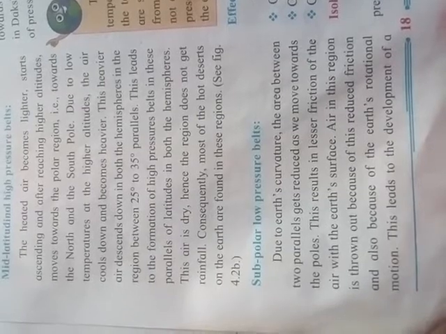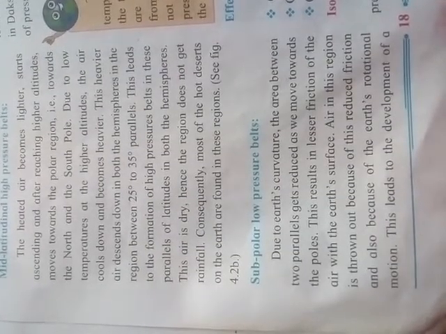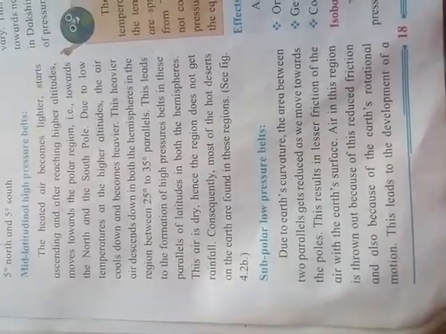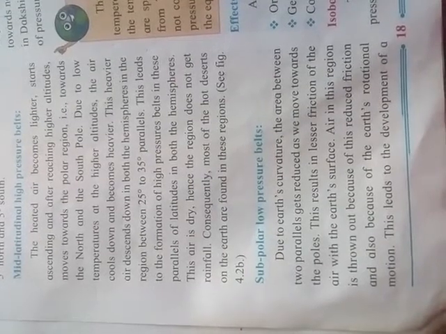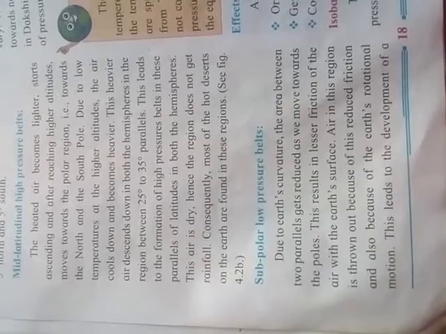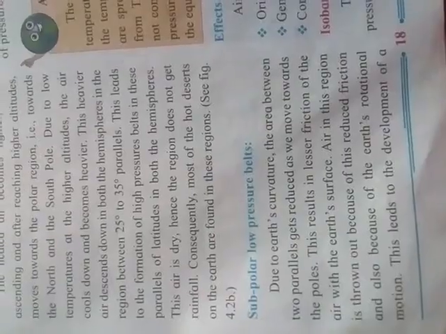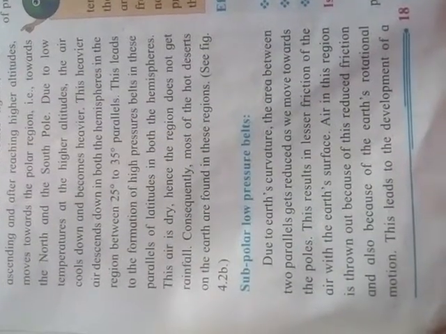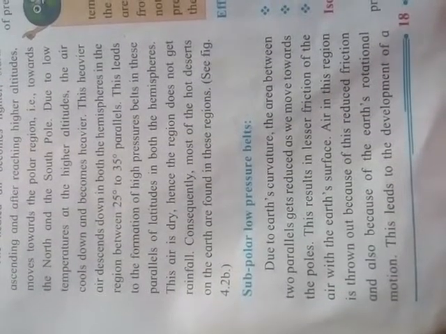Air in this region becomes fast-moving throughout because of the reduced friction, and also because of the earth's rotational motion.